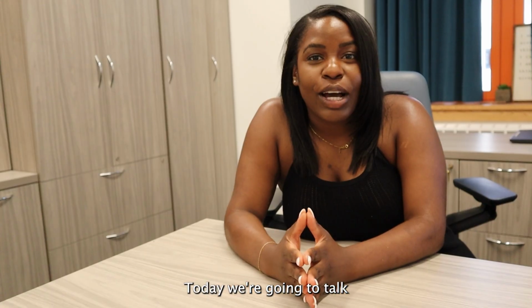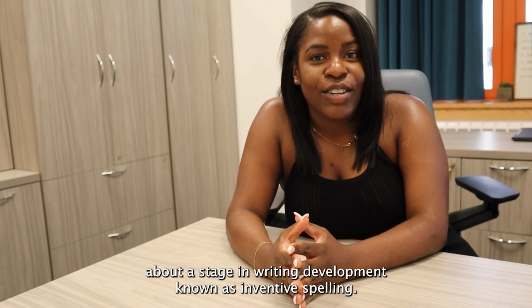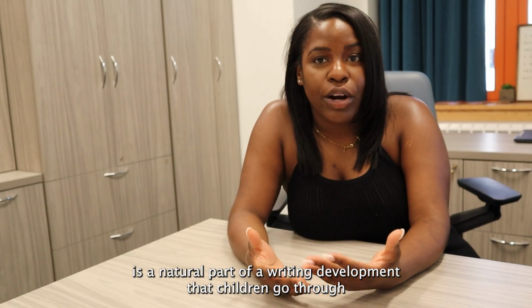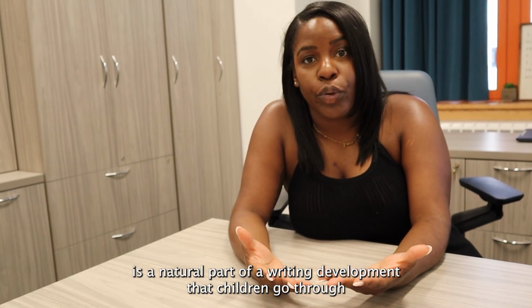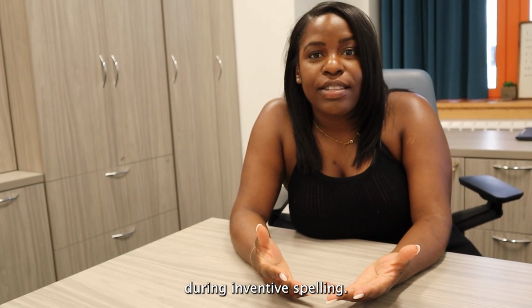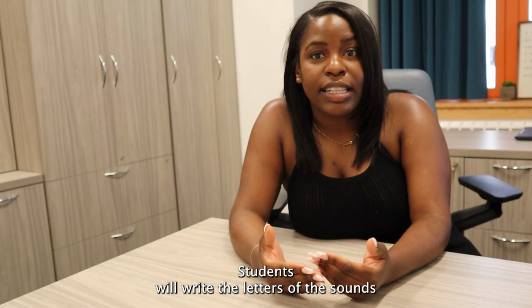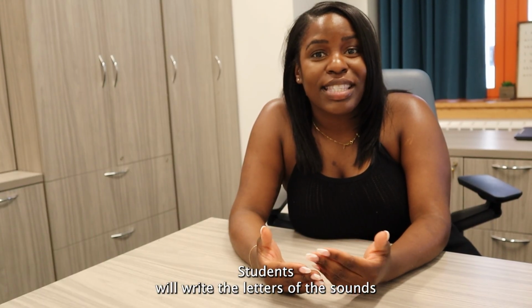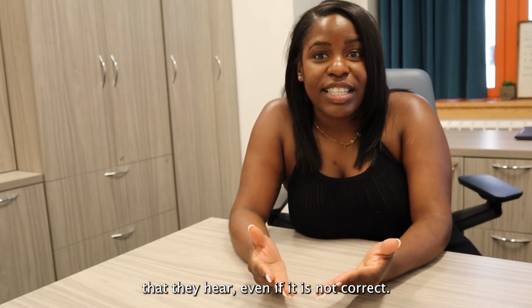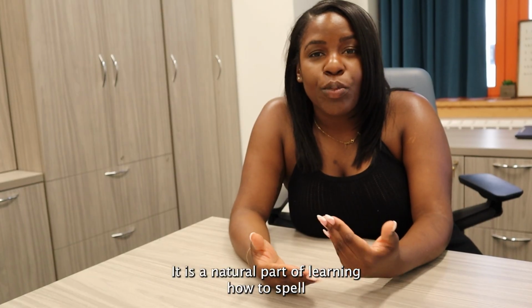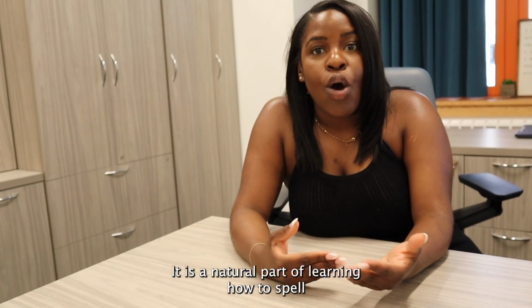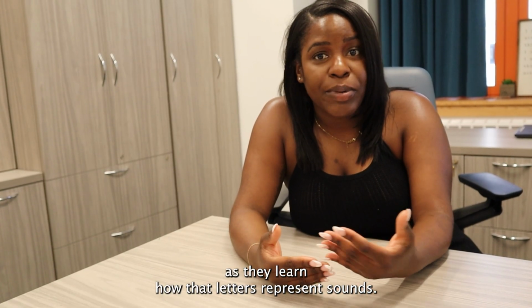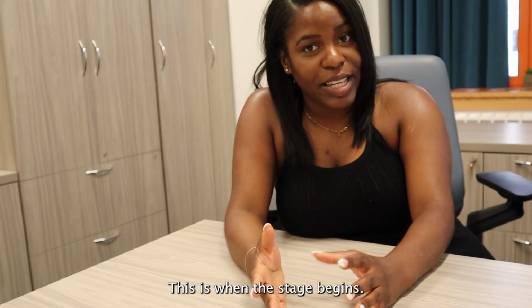Today we're going to talk about a stage in writing development known as inventive spelling. Inventive spelling is a natural part of writing development that children go through. During inventive spelling, students will write the letters of the sounds that they hear, even if it is not correct. It is a natural part of learning how to spell. As they learn how letters represent sounds, this is when the stage begins.